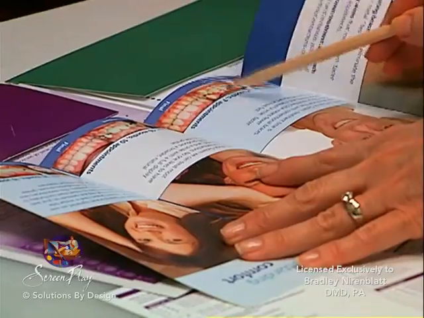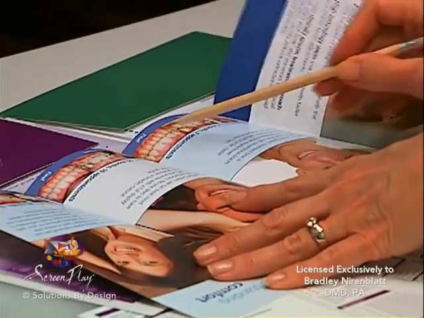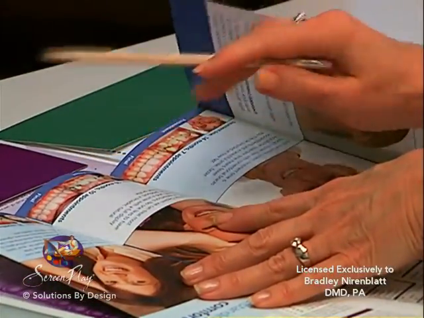Be sure to follow all of the guidelines and instructions for care of your new braces, as patient compliance is a critical component to a successful outcome.